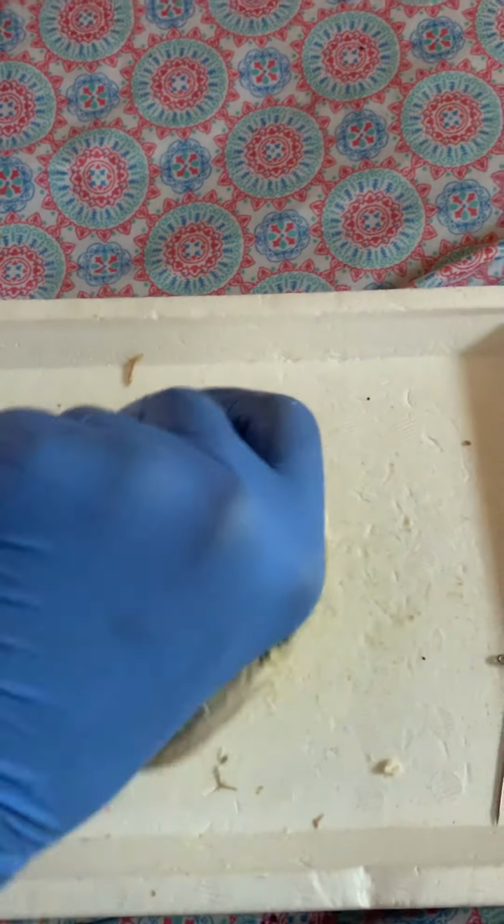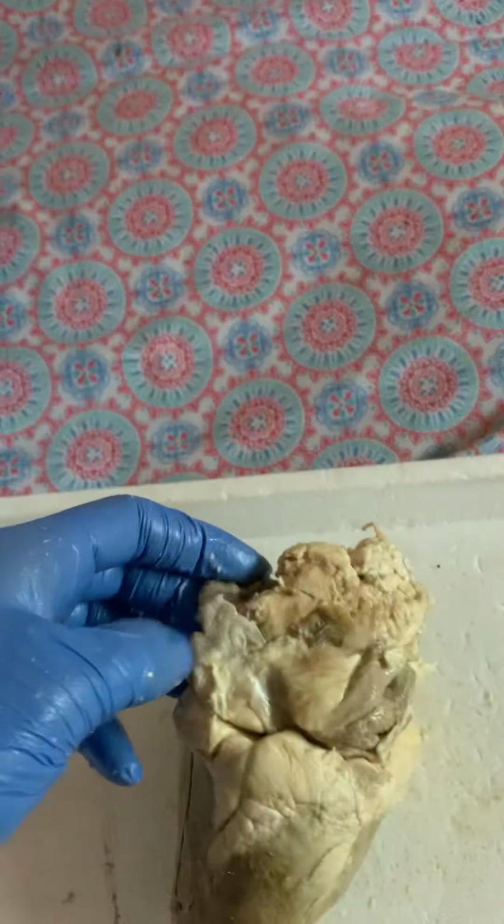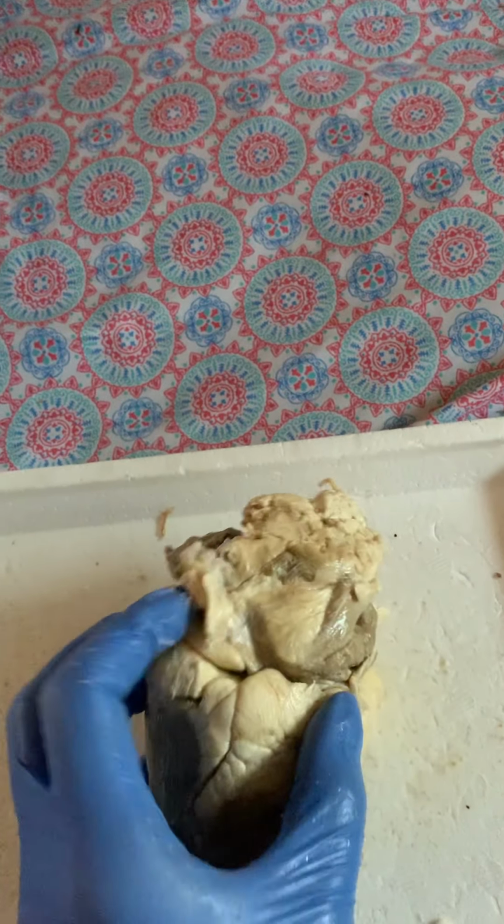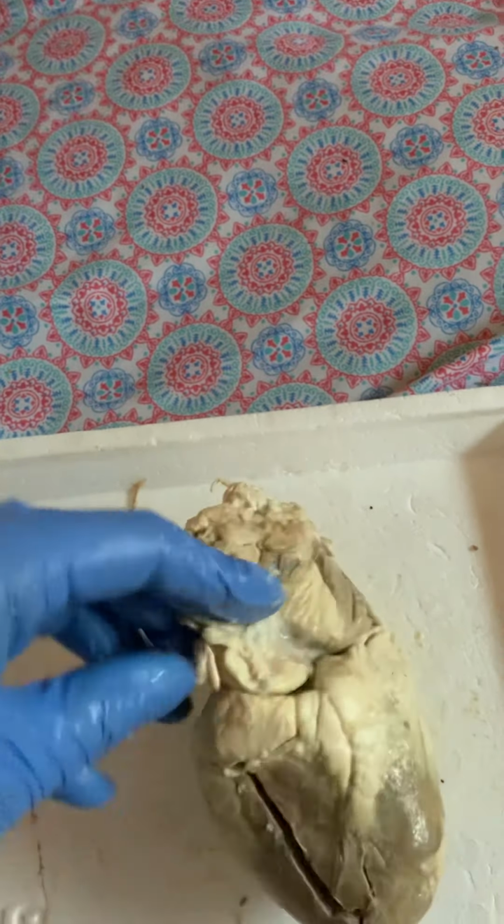And then there's also the left auricle right here. It's kind of floppy looking ear structure again. And that's it for the sheep heart. Thank you.